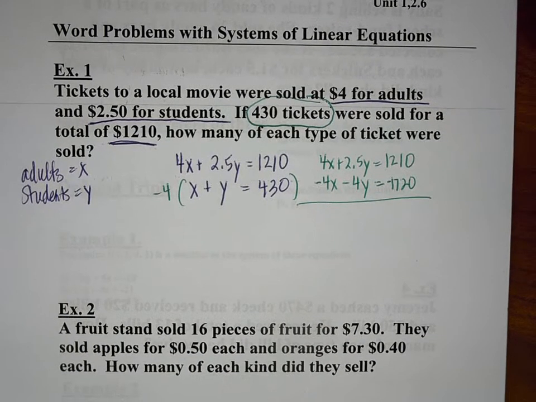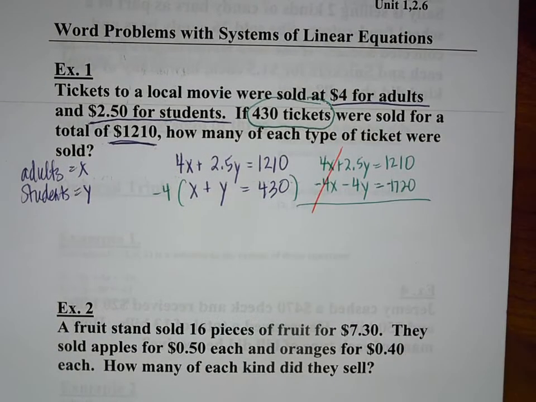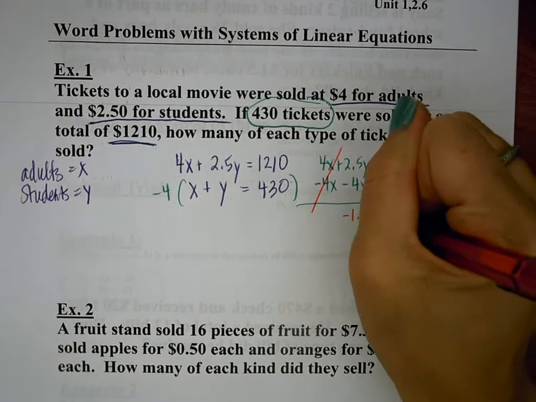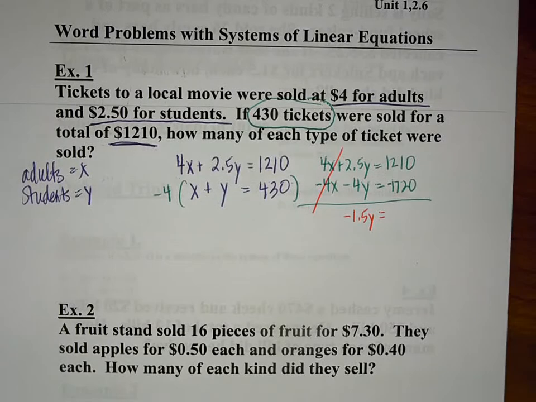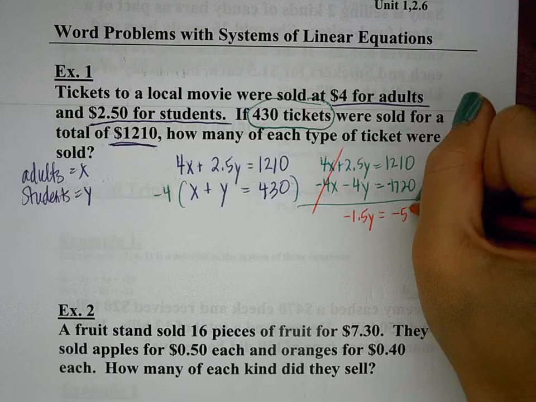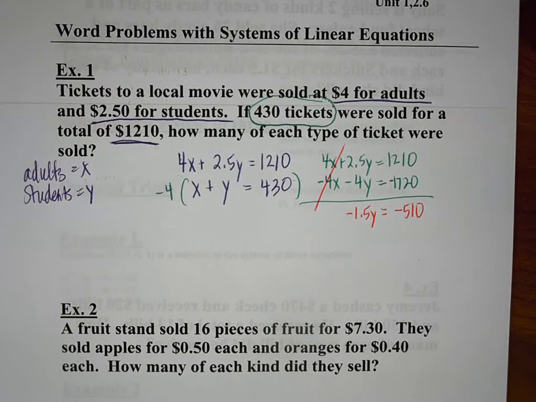Okay, so we go ahead and add down here. My x's cancel. Good, negative 1.5y, because we subtract and take the sign of the bigger number. And then this will be negative 510. Whoa. Yes.